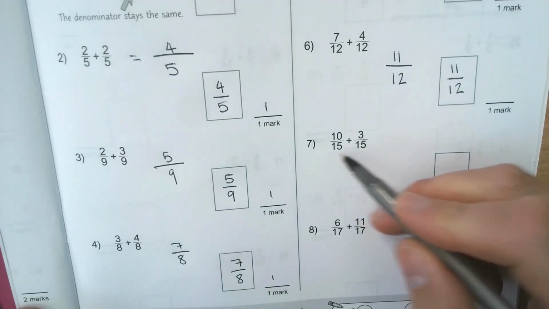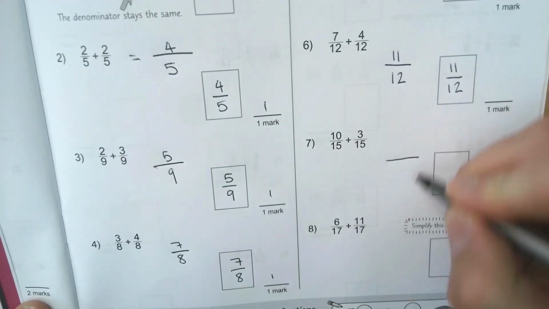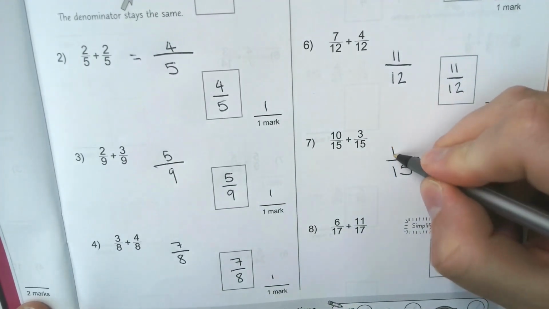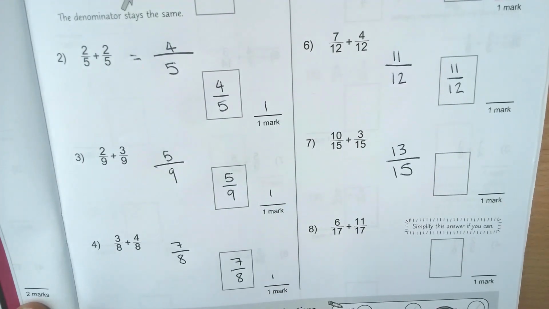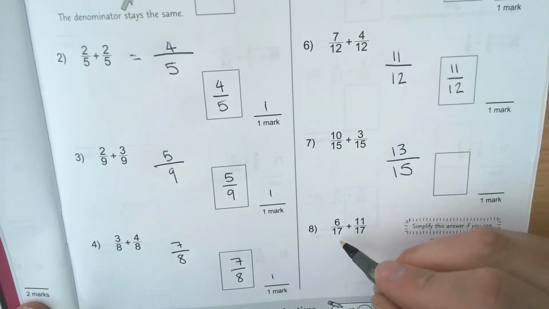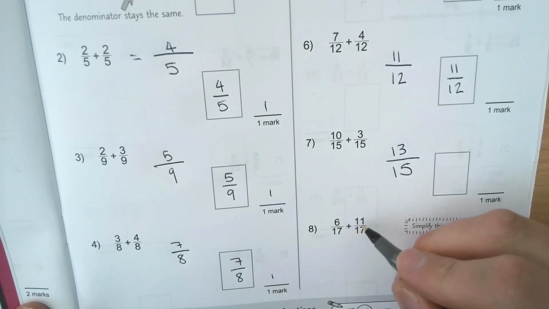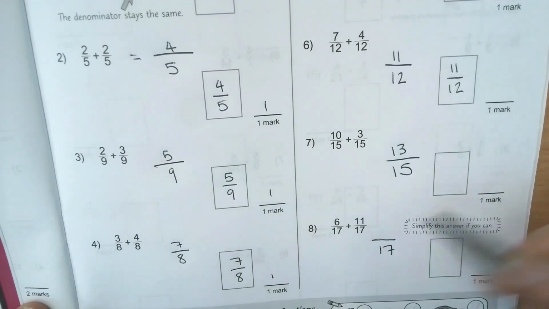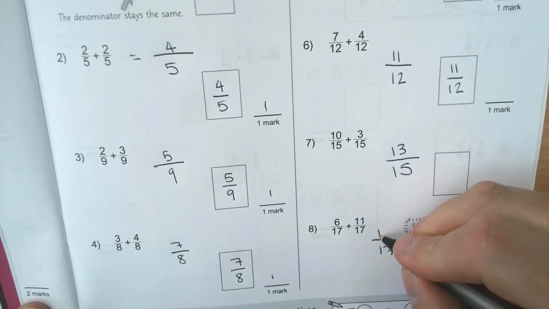Okay, let's have a look. Something over 15, add something over 15. It's going to be something over 15. 10 add 3. 10 add 3 is 13 over 15. Can it be simplified? It can't, can it? No. All right, 6 over 17, add 11 over 17. It's going to be something over 17. 6 add 11 is 17.